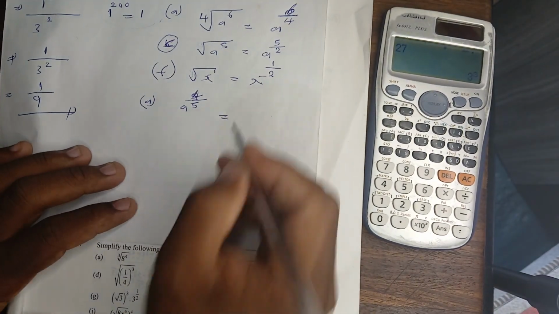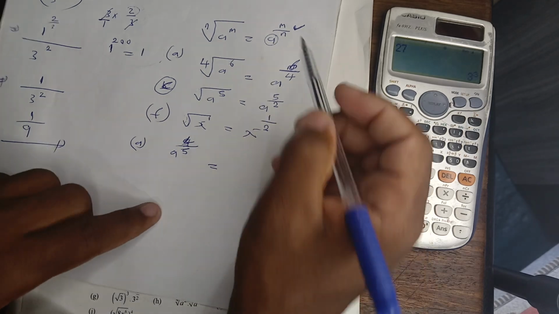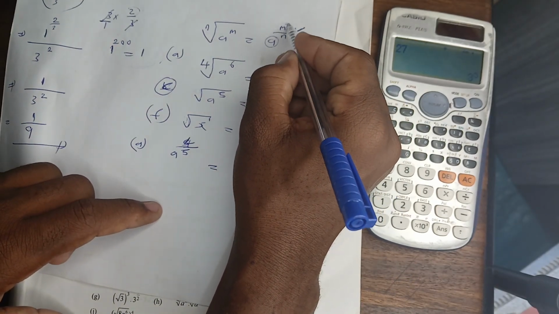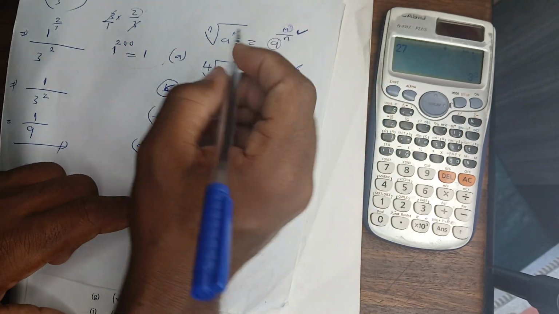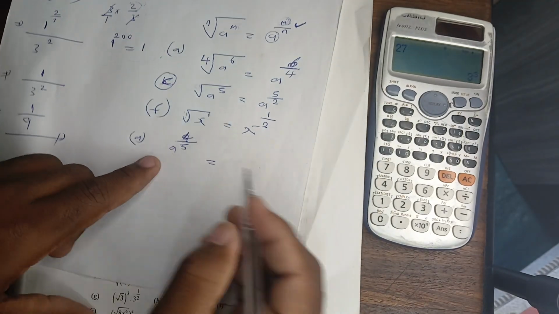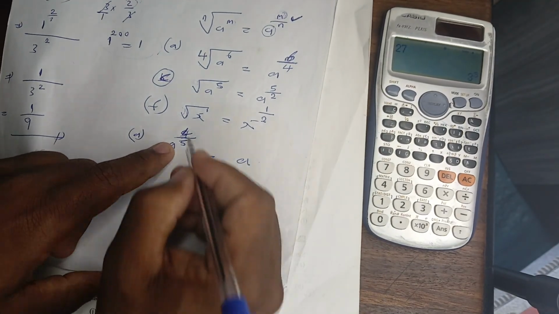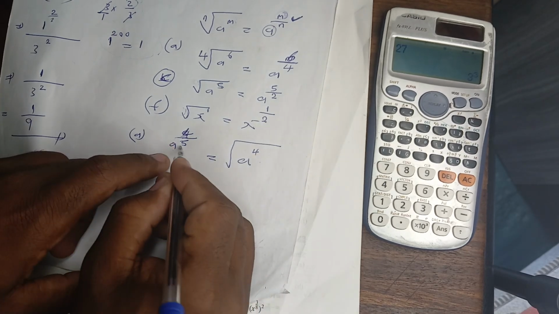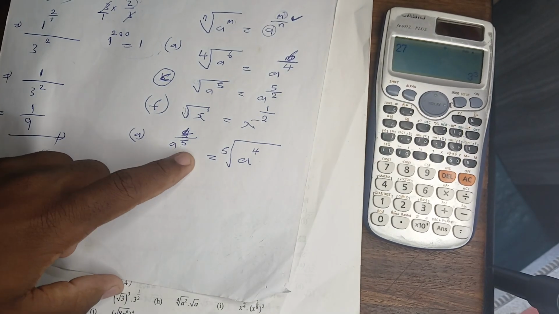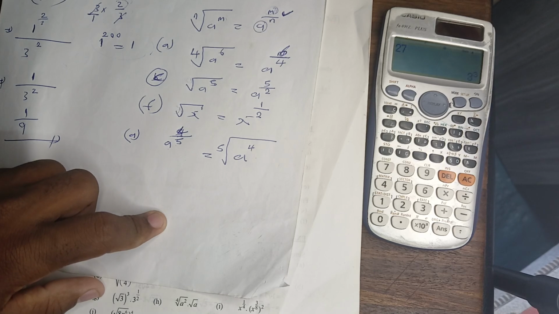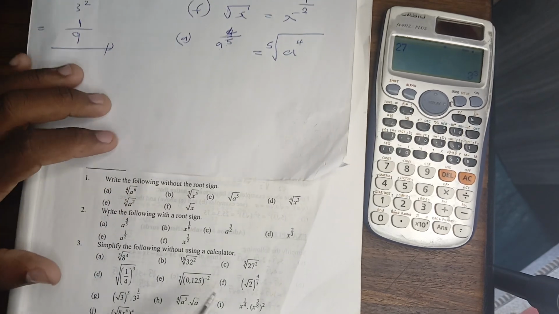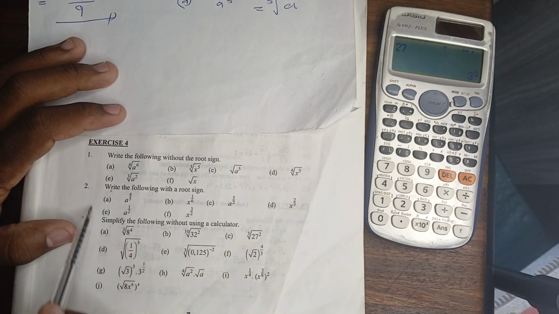And as I've said, remember this m here, the numerator of the fraction, it goes here. So I'm going to take my a here like this, then this 4 here, then I write my root sign, then the 5 will be outside like this. This is how we write it. Can you see that these are the same?